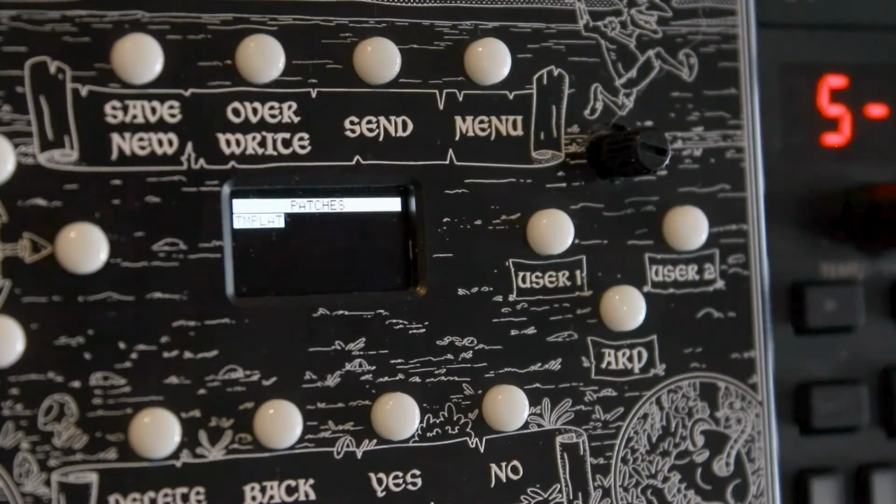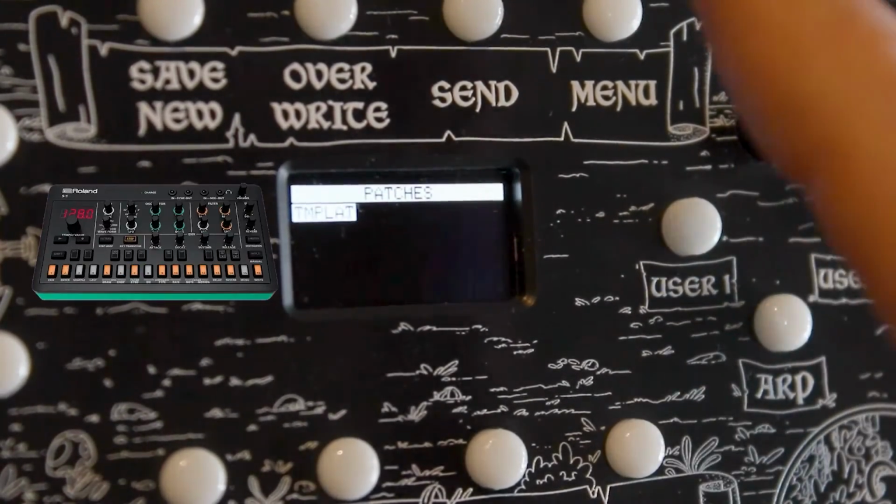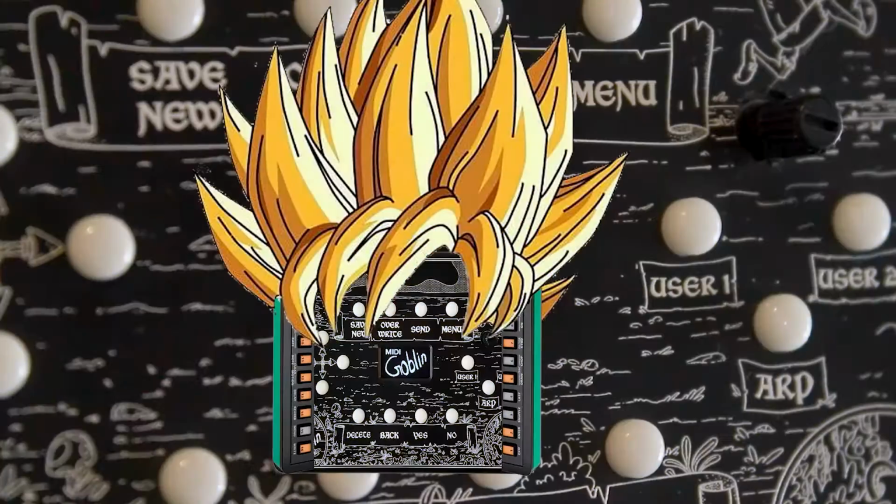And well, that's it. Saving patches for the S-1, it does work. It took a little bit of effort, and in the future, I'll have to load that template file before saving new patches. This way the S-1 and the MIDI Goblin will be all synced up and the parameters I save will be correct. When the MIDI Goblin's released, I'll make this template file available to everybody, of course. You don't really need the template file, you can make your own, but it might make things easier.